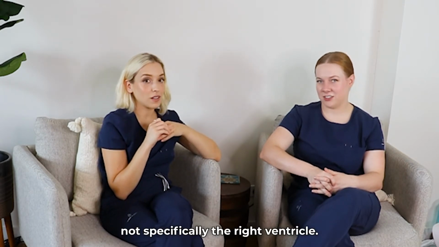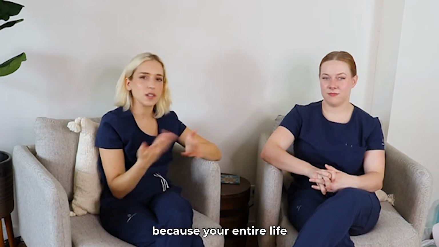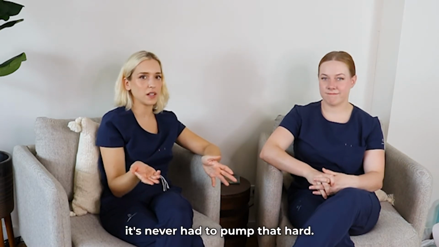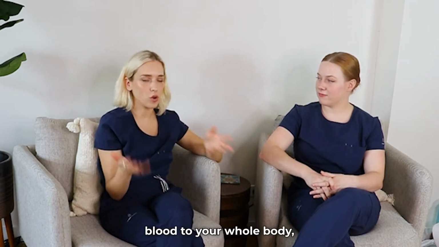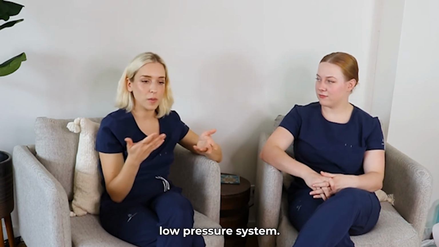The right heart, not specifically the right ventricle, right? Yeah, the RV. And the RV is naturally thinner and weaker than the LV because your entire life, it's never had to pump that hard. It's never been delivering blood to your whole body. It's always been delivering blood to just your lungs, like a low flow, low pressure system.